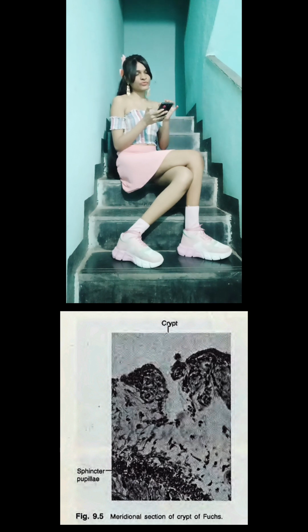Meridional section of the crypts of Fuchs. You can see here, Fuchs crypts are present peripherally and centrally, that is in the pupillary zone also and in the ciliary zone also. In the ciliary zone towards the root, these are smaller, and towards the center, these are larger. You can also see the sphincter pupillae muscle.